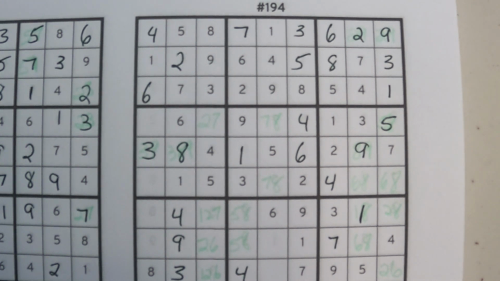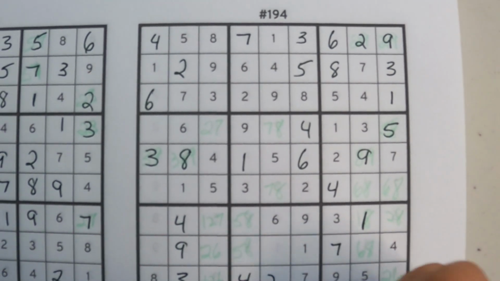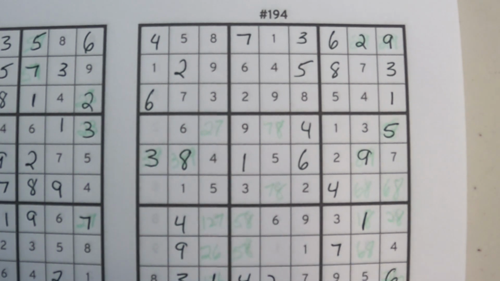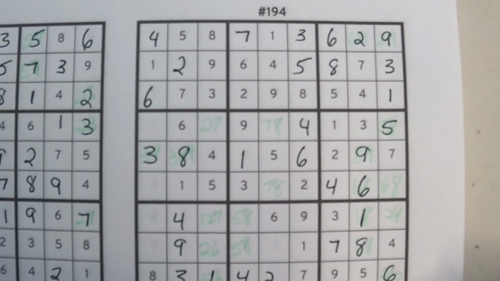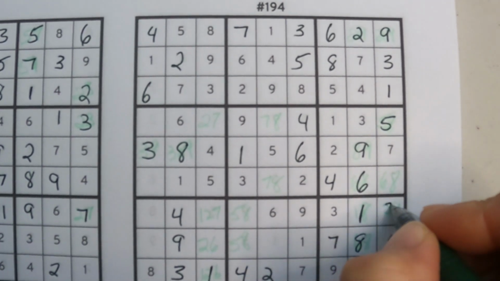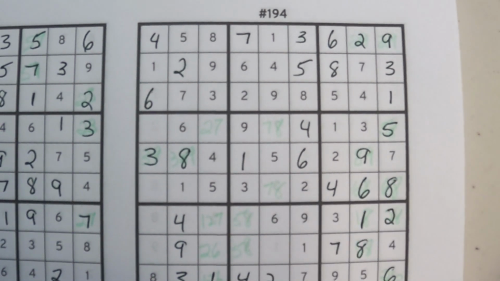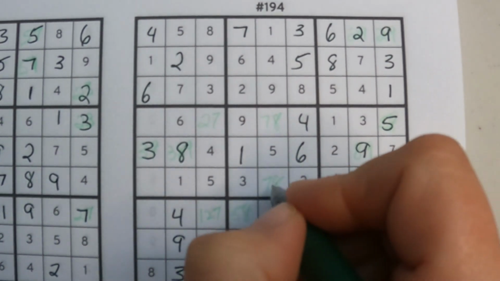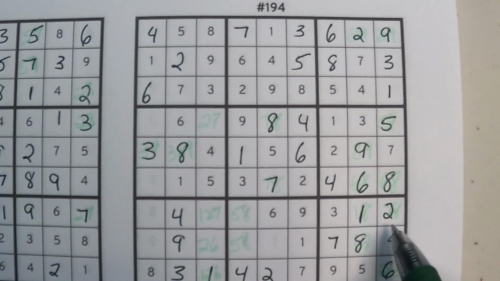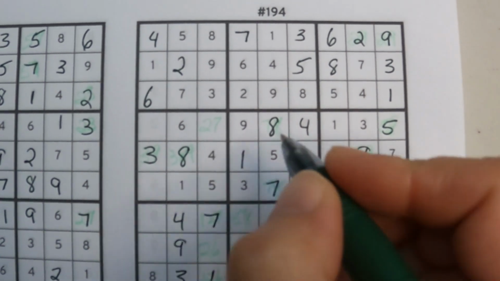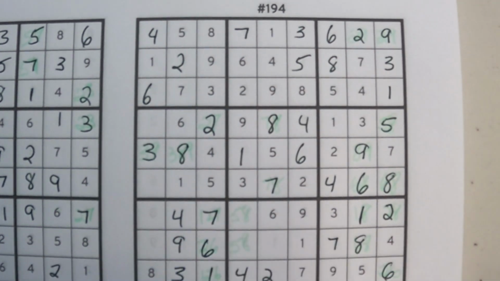For this row, we're missing 1, 2, and 6. We've got a 1 and 6 here, so this is our 2, 6, 1. That 6 makes this our 8, 6. That 8 makes this our 2. That 6 makes this our 8. That 8 makes this our 7, 8. And these 1 and 2 makes this our 7, 2, 6.